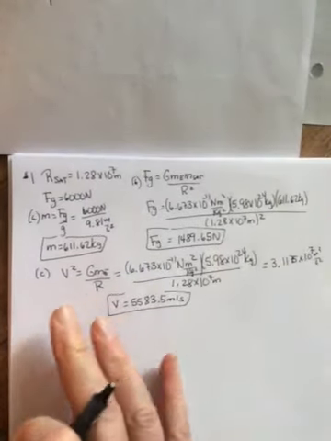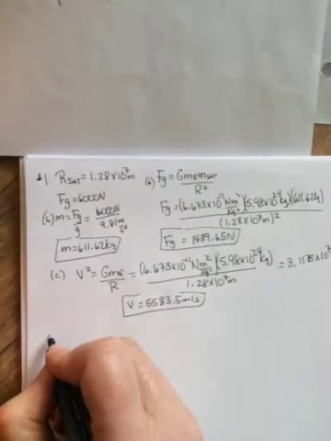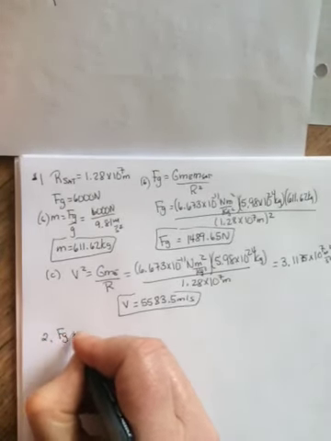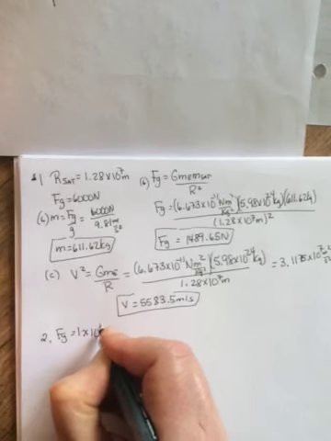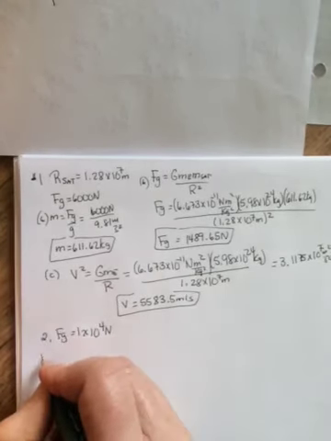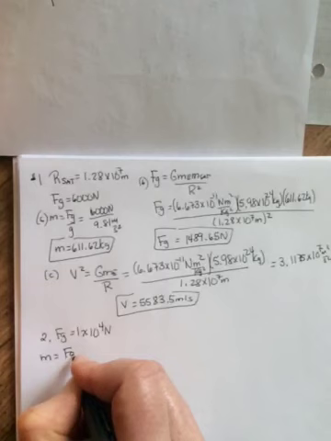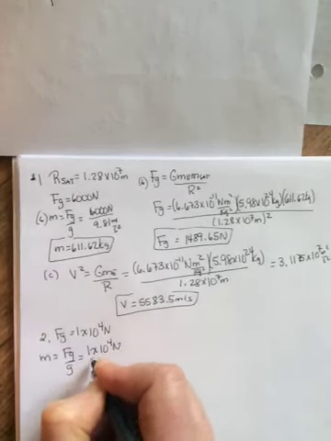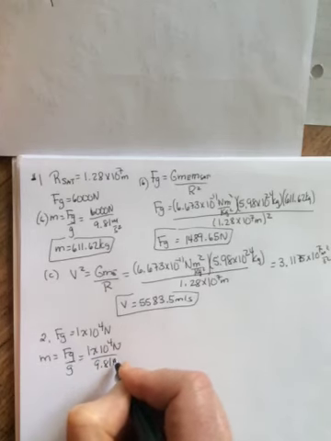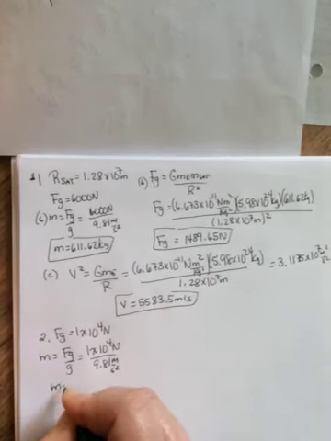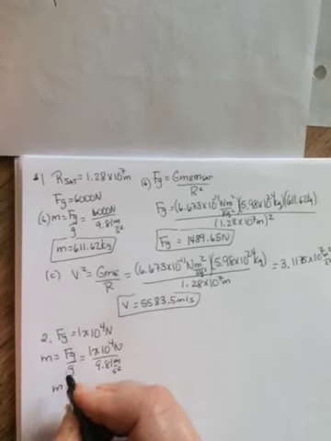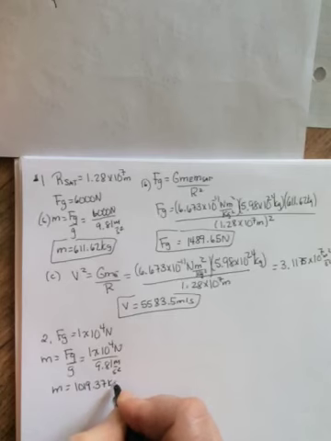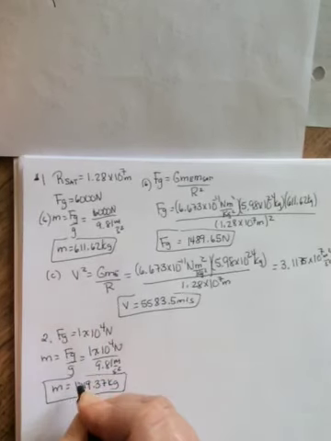Number 2, a satellite which weighs Fg 1 times 10 to the 4th newtons on the surface of the Earth. So again, we can get our m by taking our 1 times 10 to the 4th newtons and dividing by 9.81. And you should get a mass of 1,019.37 kilograms. Okay, so that's the mass of our satellite.